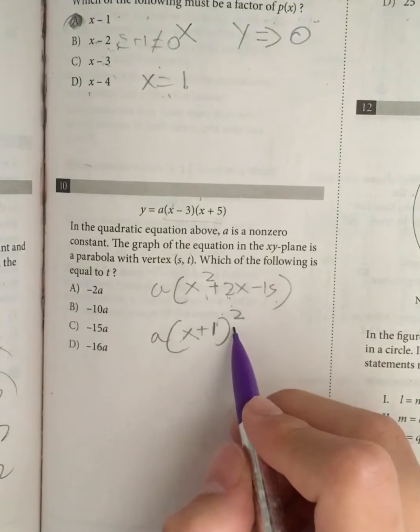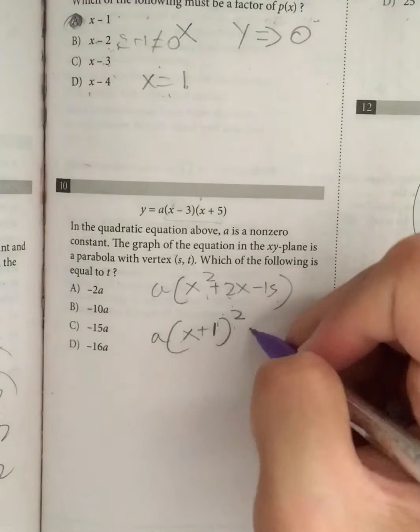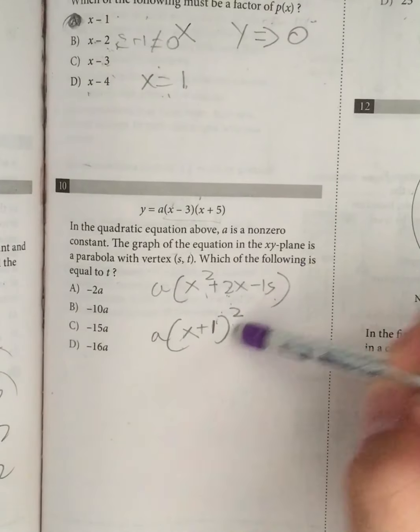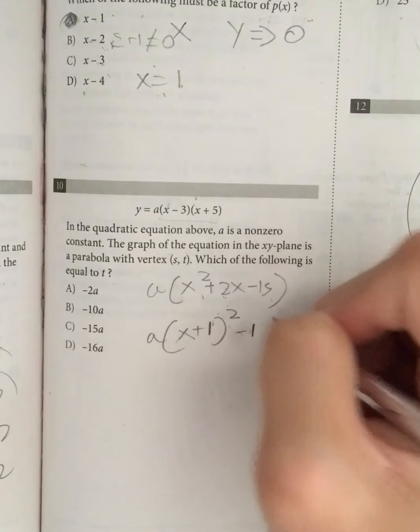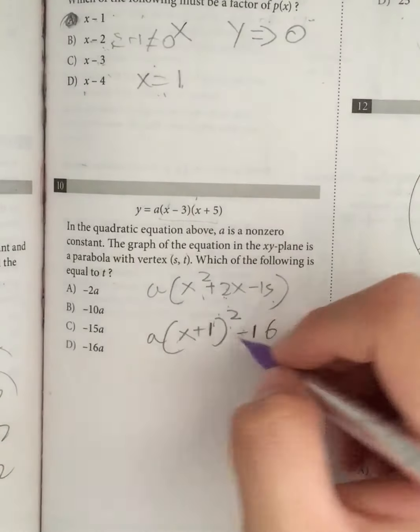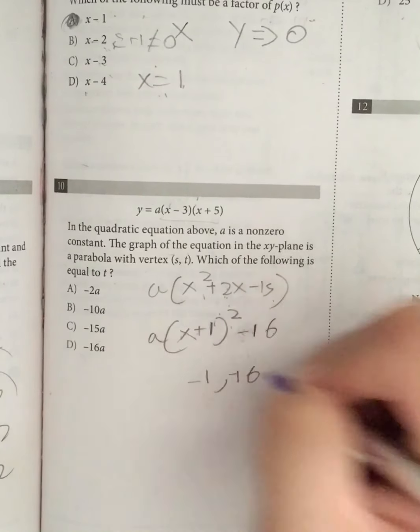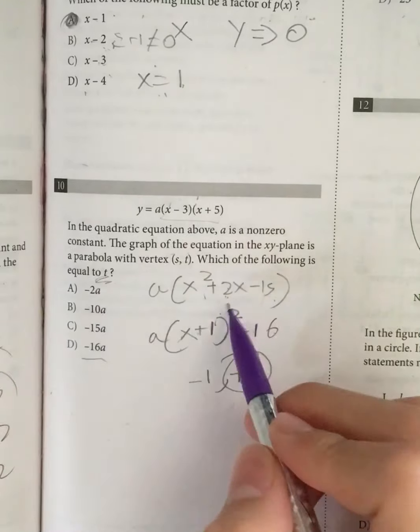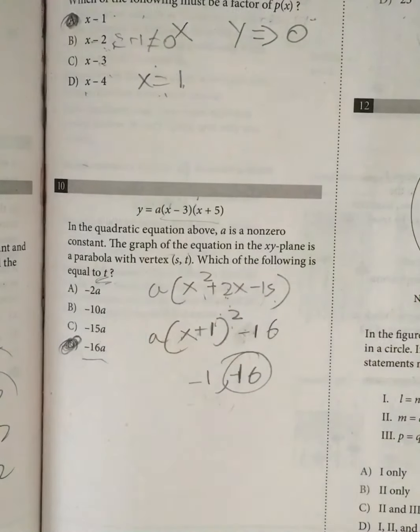And now, because we have squared, what do we add to this? We just add, in this case, 1 minus 16. So in this case, it's A times negative 16. So our vertex is going to be negative 1 and negative 16. In this case, negative 16 is our value of t. That means our answer is going to be D.